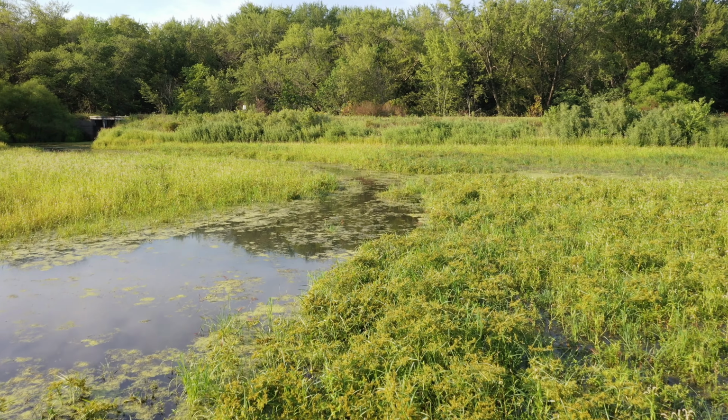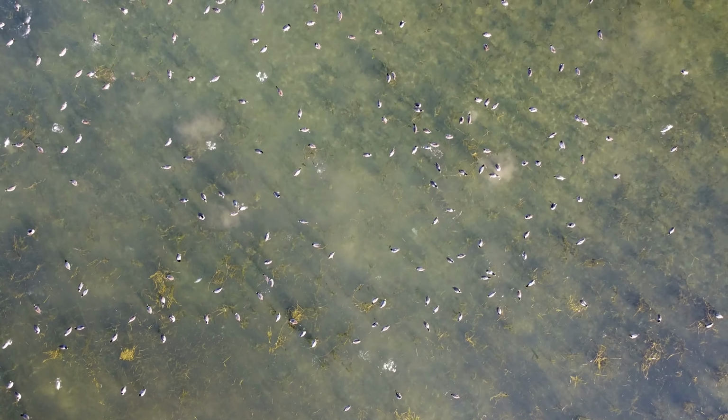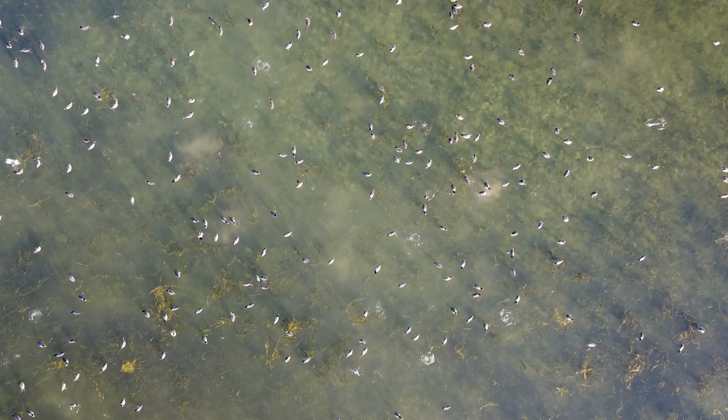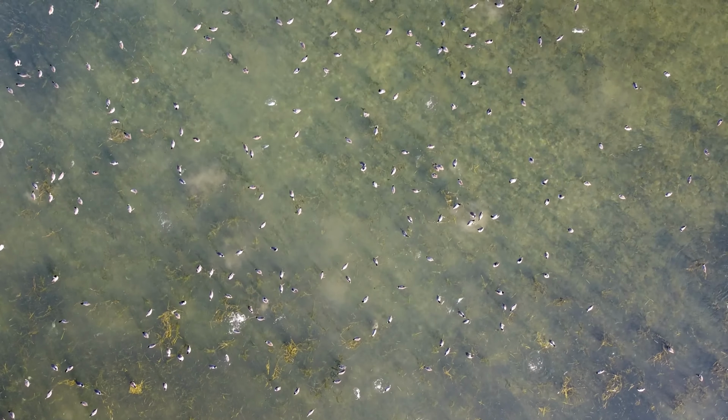Deeper water is important for birds that dive for their prey like these American coots and other diving birds. Deeper water can also be important for some species of reptiles or amphibians, especially turtles that burrow into soil in deep pools of water to survive the winter.